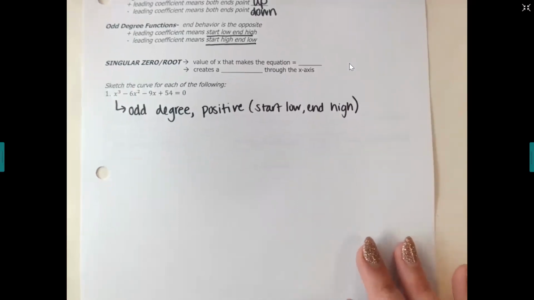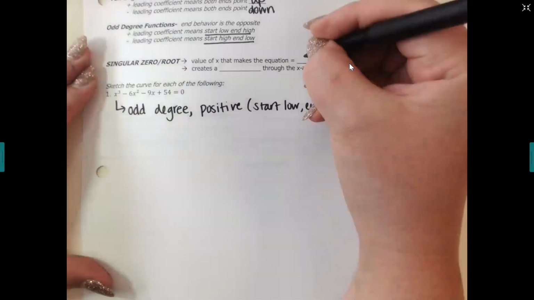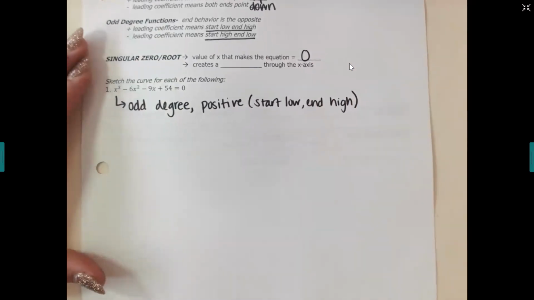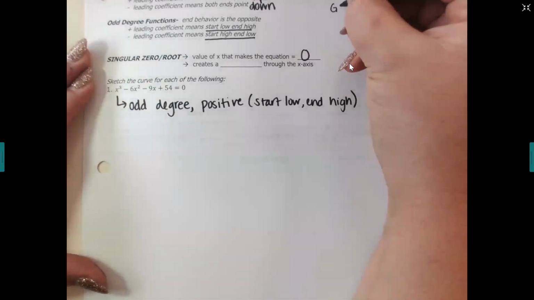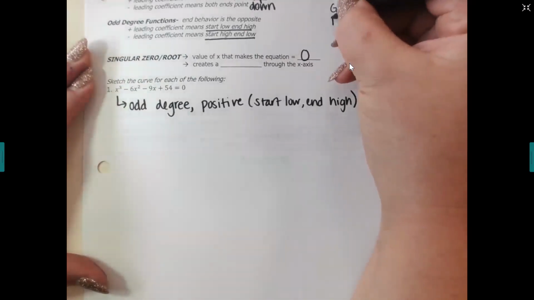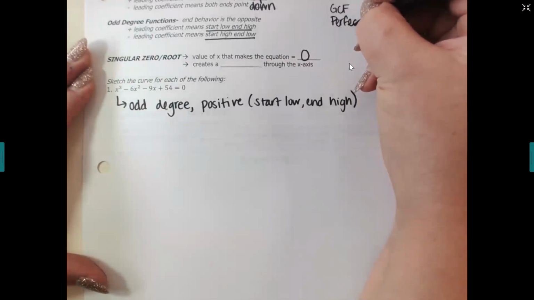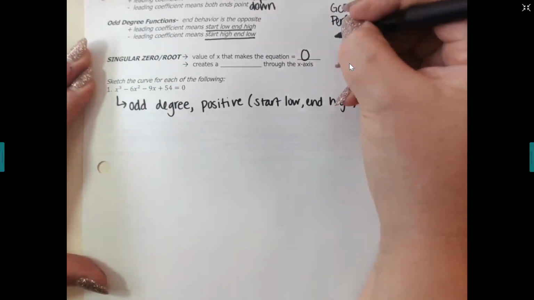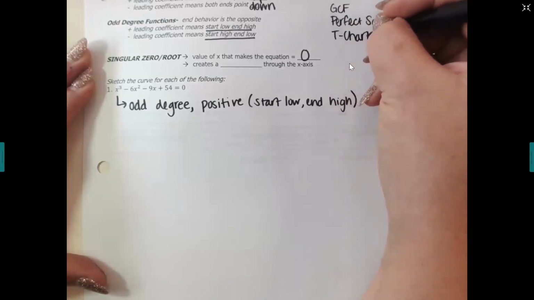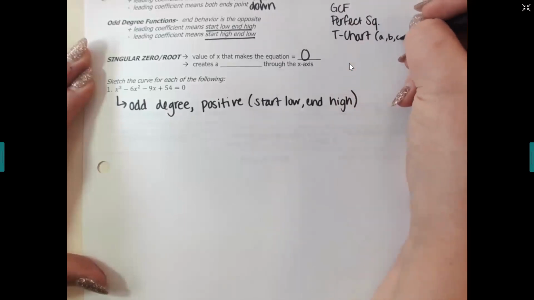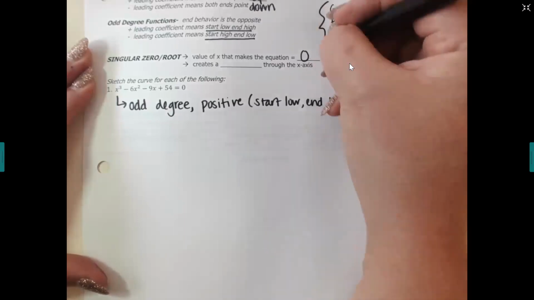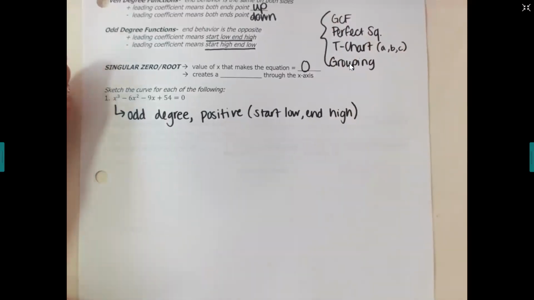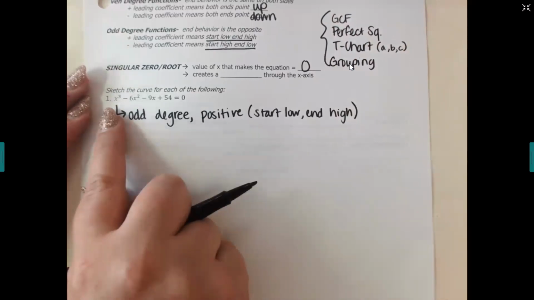We covered this last time. So an x-intercept is going to make your equation equal to 0. Okay, there are multiple different methods that we talked about for that. Okay, GCF, perfect squares, T-chart, which is your A, B, C, and then grouping. Okay. So taking a look at number 1, looking at your terms here.